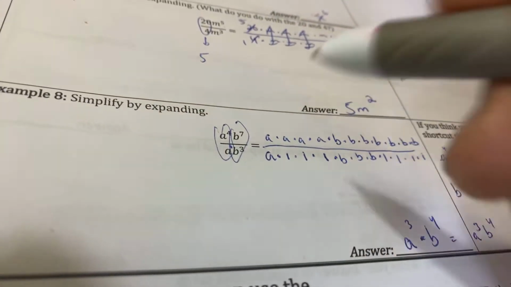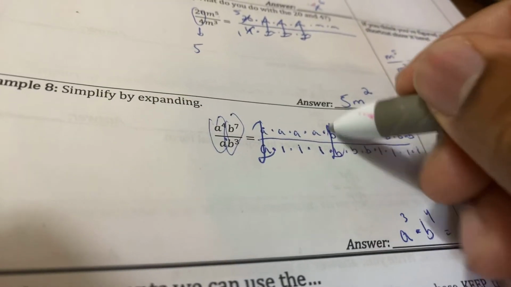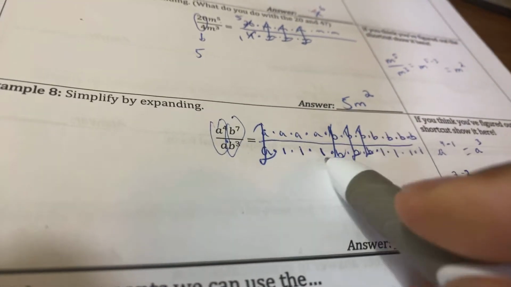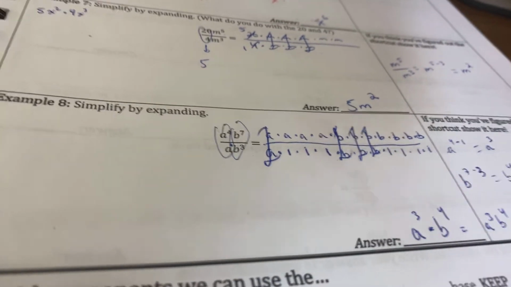And if you were to do this here, look, a divided by a is 1. How many factors of a do you have in the numerator? 3. B divided by B divided by B, that's 1. And how many factors of B do you have in your numerator? 4. I know y'all see these patterns.